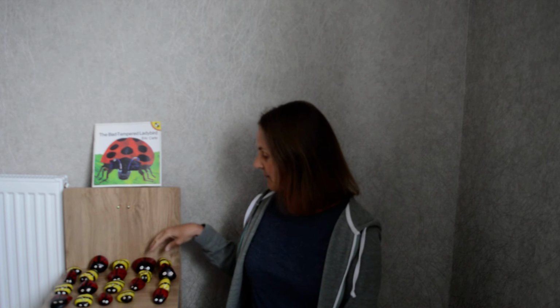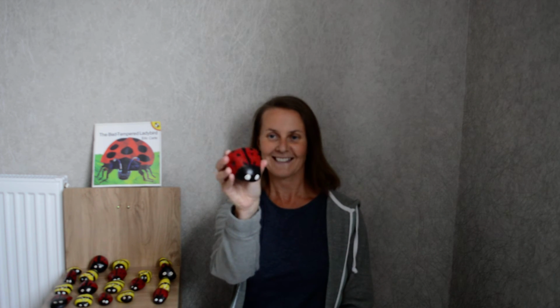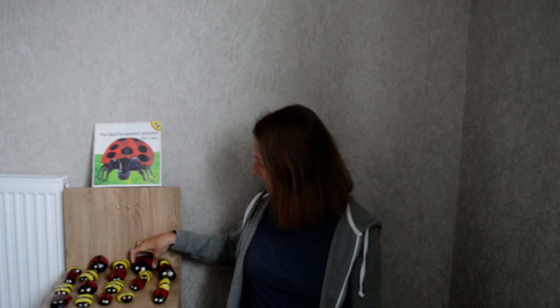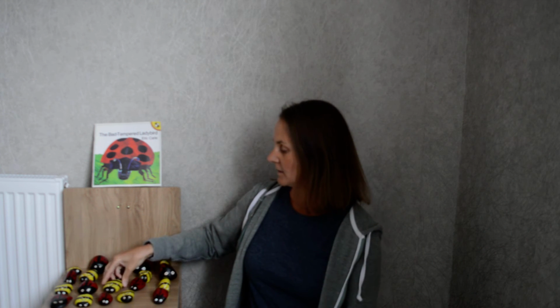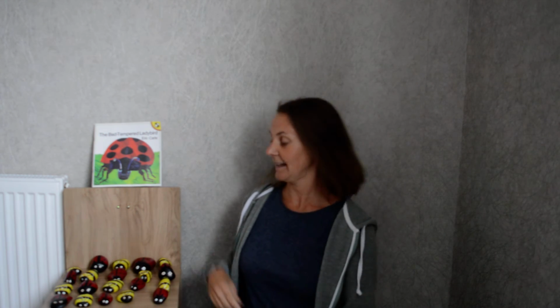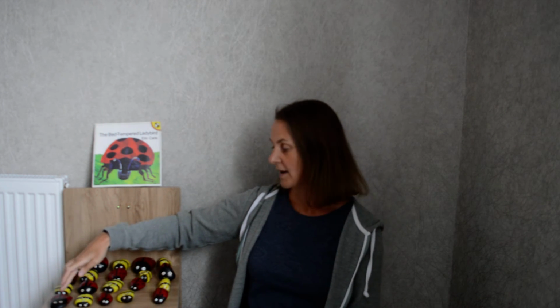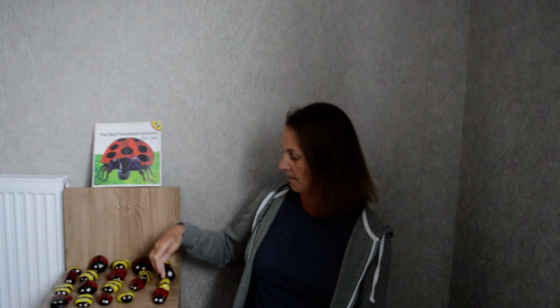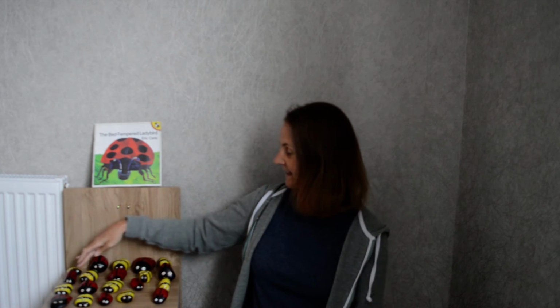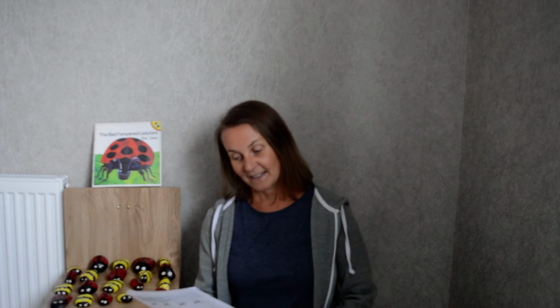So as you can see, I've made ladybirds. Hope you can see it's a ladybird. And I've made bumblebees. So I've made 20. Let me see, I've put them in groups of 5. So there's 5, 10, 15, 20. So lots of counting we can do in those. I've also put them in a pattern, haven't I? Ladybird, bumblebee, ladybird, bumblebee.